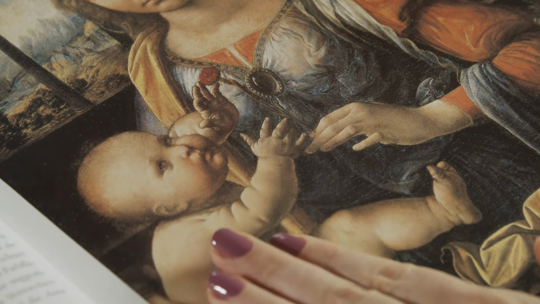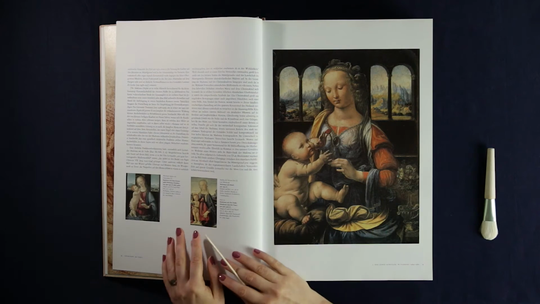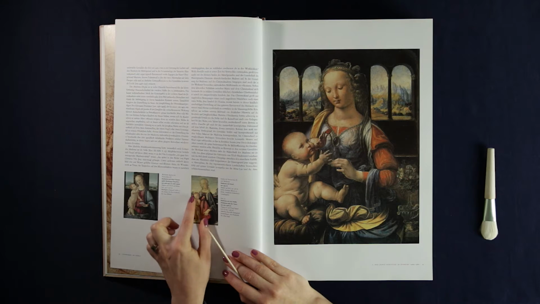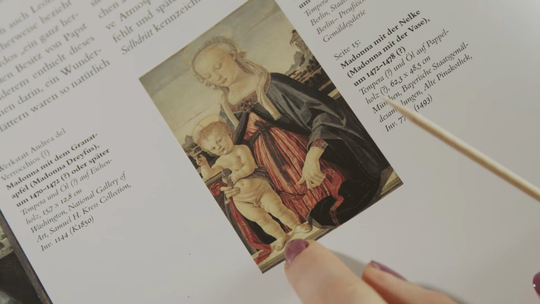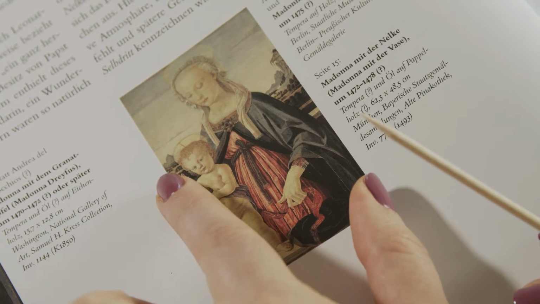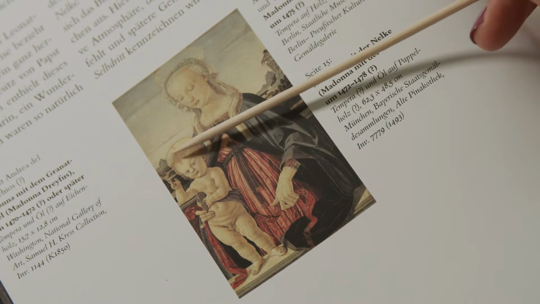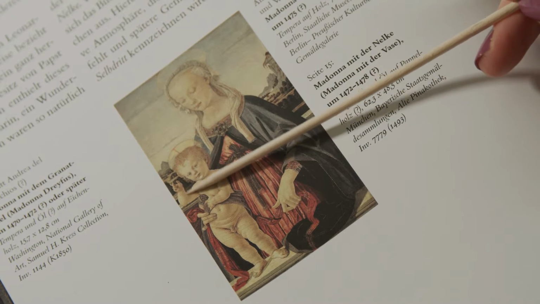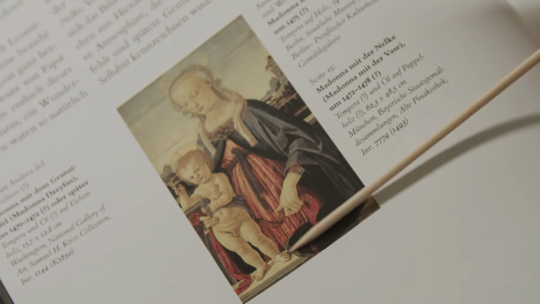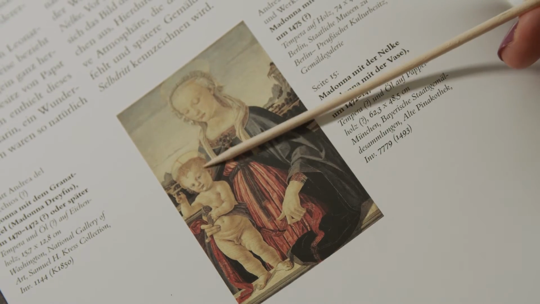So when you compare this Christ child to this one here by Del Verrocchio, it's quite different. This one here appears as a baby, but the hand gestures and the posture, of course, look a lot more adult.